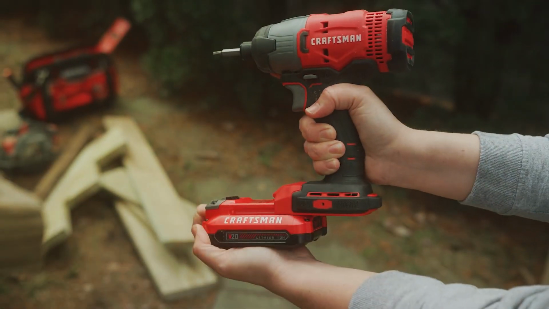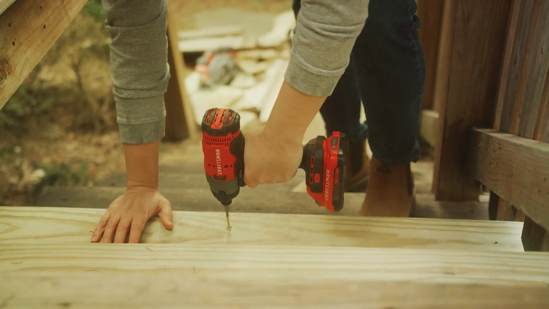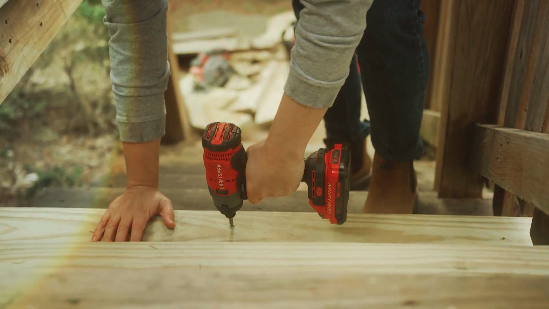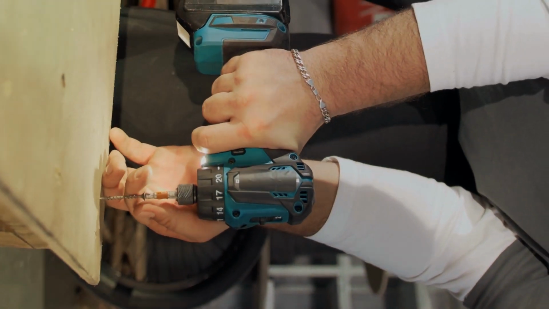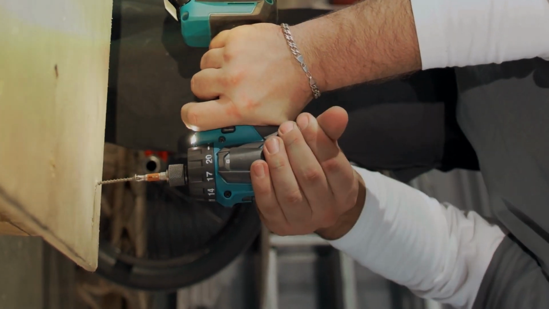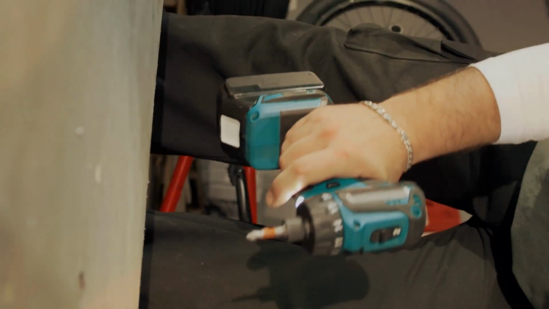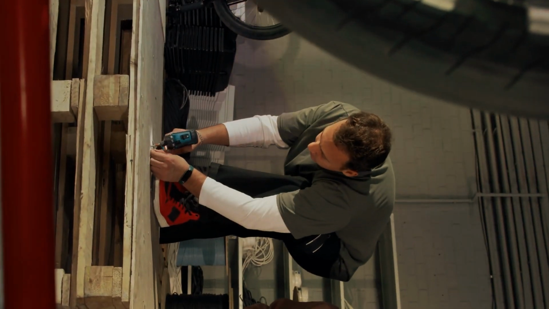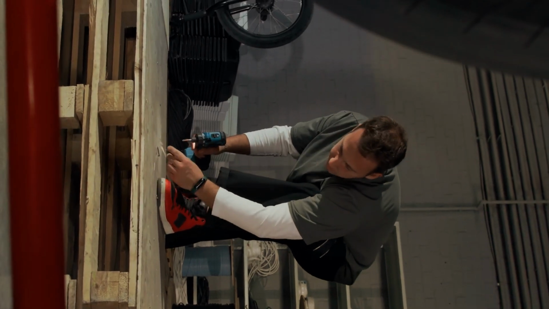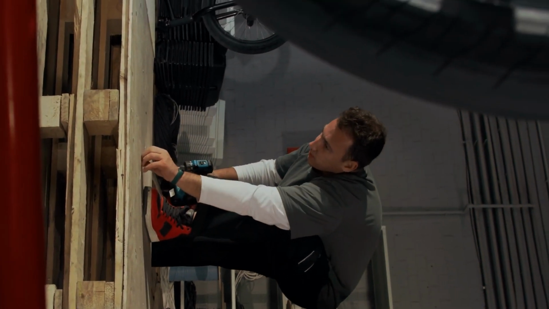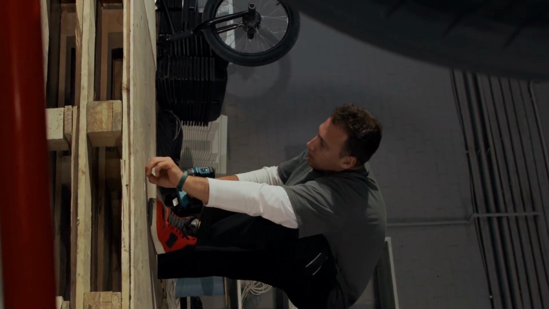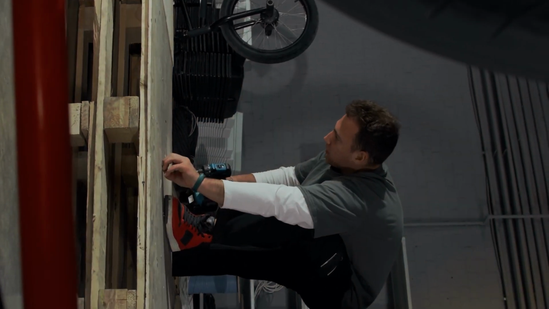Impact drivers feature more compact designs, measuring 6 to 8 inches long and weighing 2 to 4 pounds. The smaller profile fits into cramped spaces standard drills cannot access. The lighter weight reduces fatigue during extended use, especially for overhead work. The combination of compact size and high power makes impact drivers incredibly versatile for construction and renovation projects.